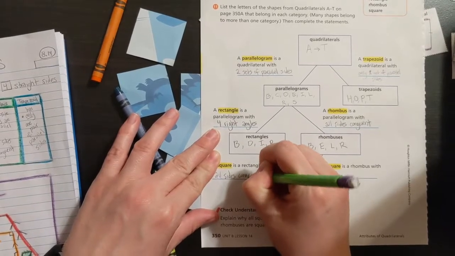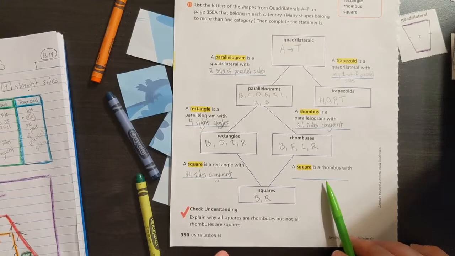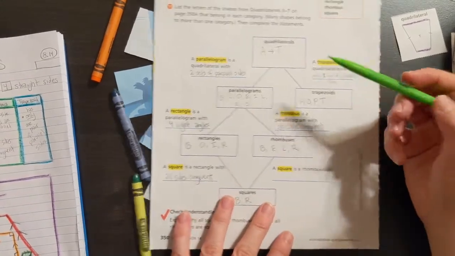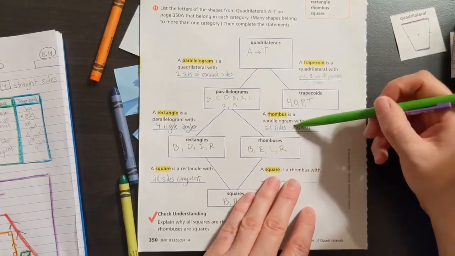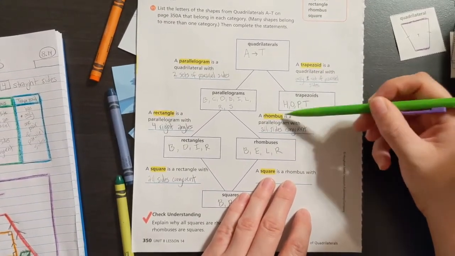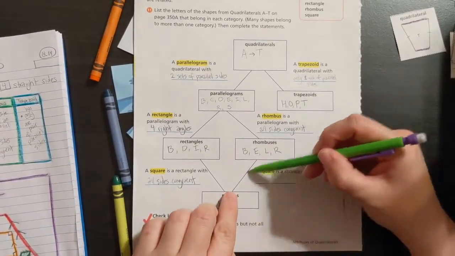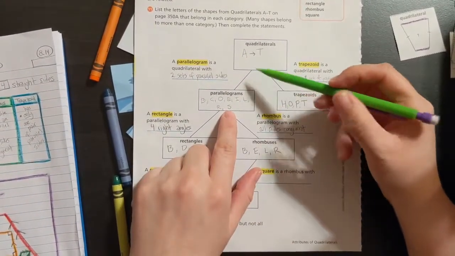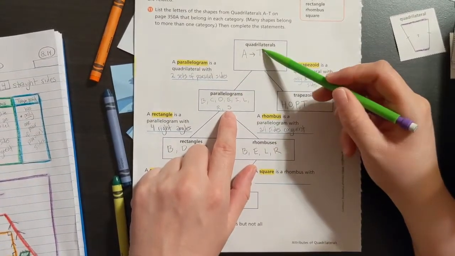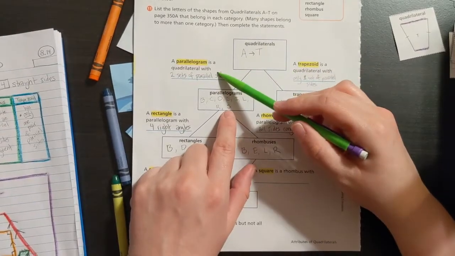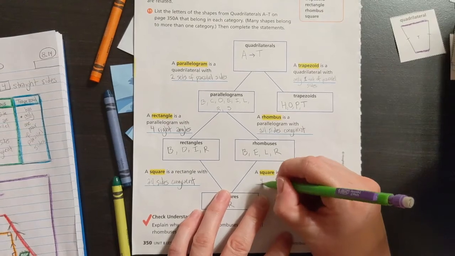And that is why a square shows up here twice, because a square can also be classified as a rhombus, right? Well, it's not just a rhombus with all sides congruent. I already know that it has to be congruent because of that. So what else in this line needs to be said about a square? Let's back it up. Follow this line right here. So a square is a rhombus. That's a parallelogram. That's a quadrilateral. So we know a square has two sets of parallel sides, all sides congruent, and 4 right angles.